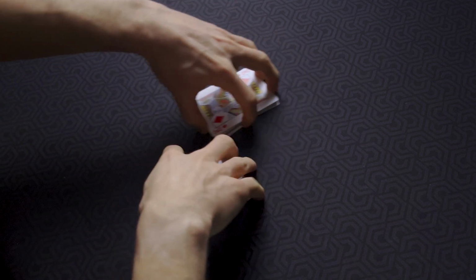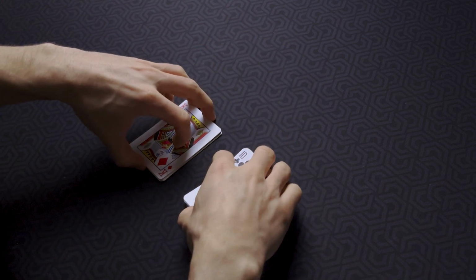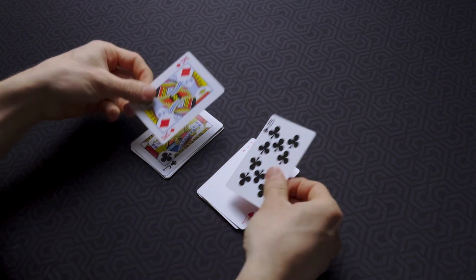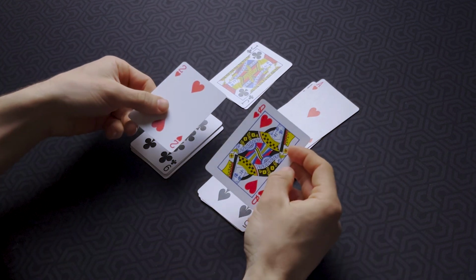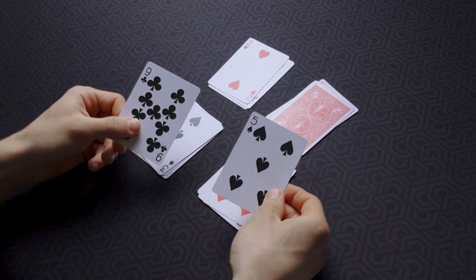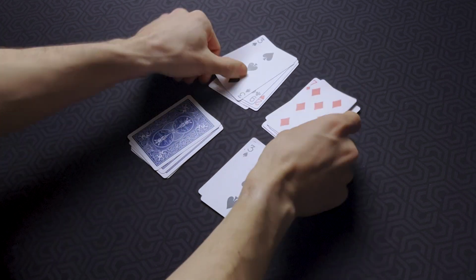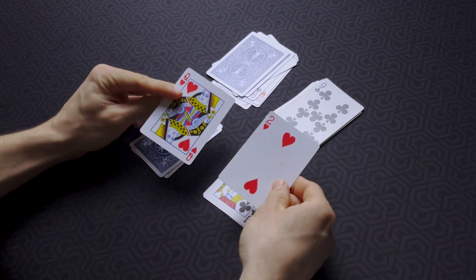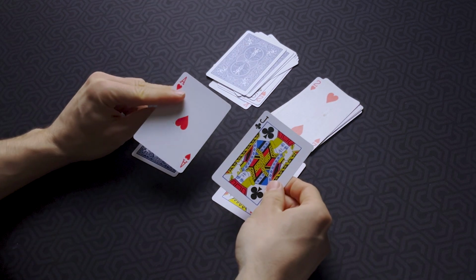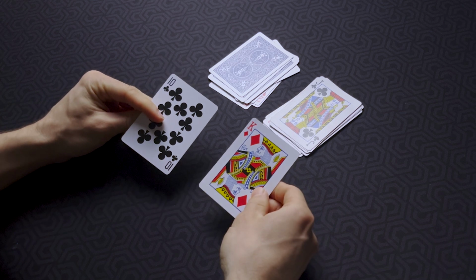When you're done shuffling your cards, bring your pile next to his and show to your spectator that the sequence of your pile doesn't match the sequence of his pile. As you can see, every time I compare the 2 cards, the cards never match. And it is important that they don't match, as you will make them match later in the trick.